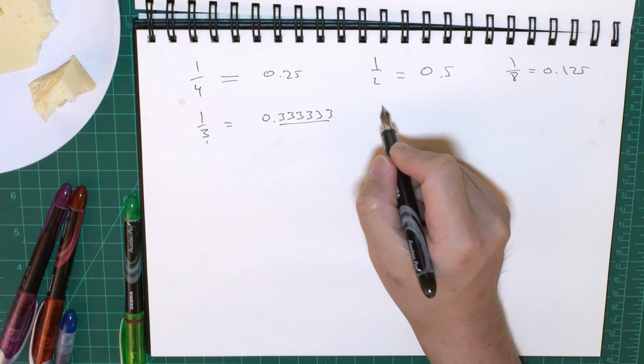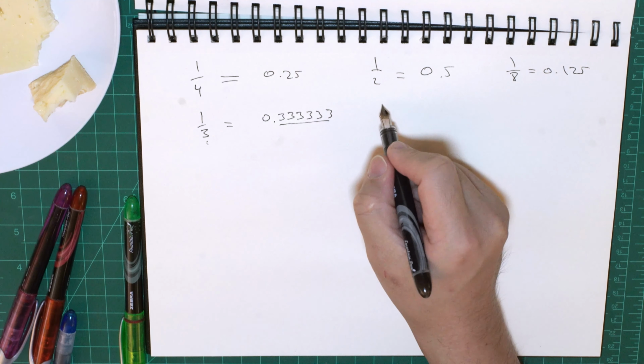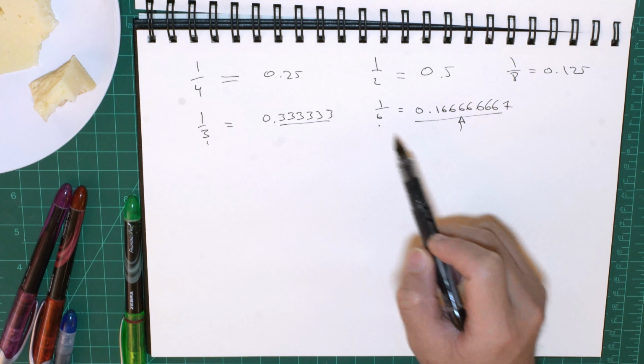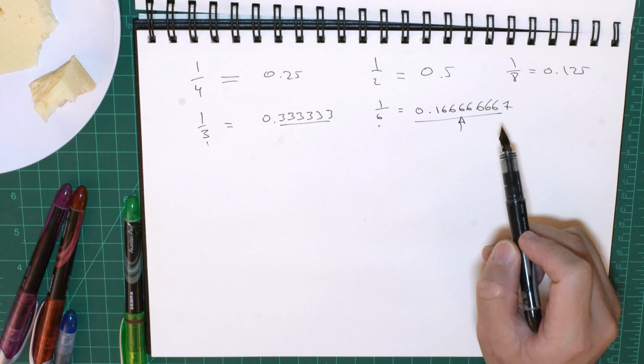We have other things like this. For example, 1/6 has the same problem. 1/6 is roughly 0.1666666. I'm getting bored. 7. You can see that it should be 6 forever, but because we're rounding it up, 7. So this and this representation are not identical. This here is always going to be an approximation. And this is one of the basic problems: there are things that we can describe perfectly in one system that we cannot describe perfectly in another system.